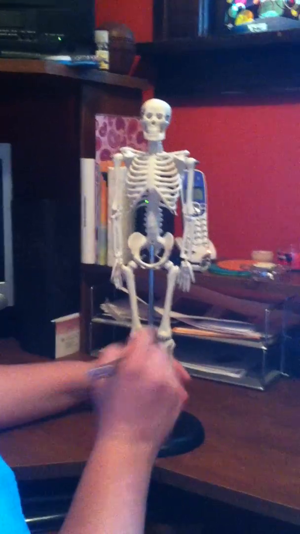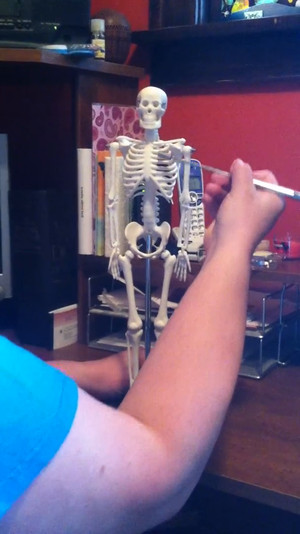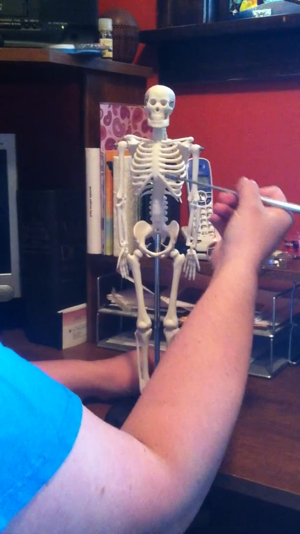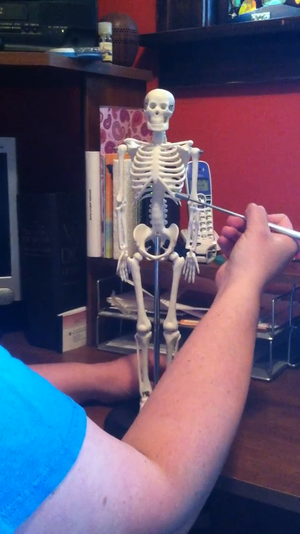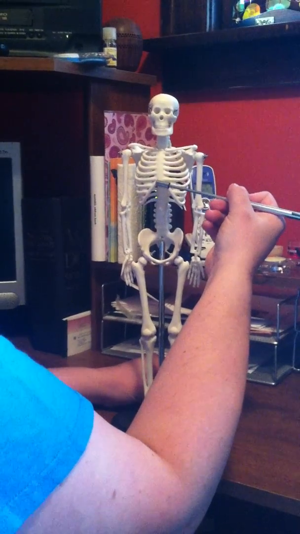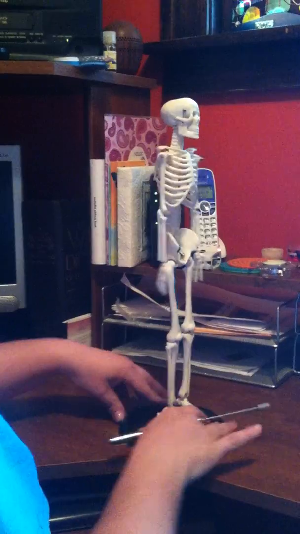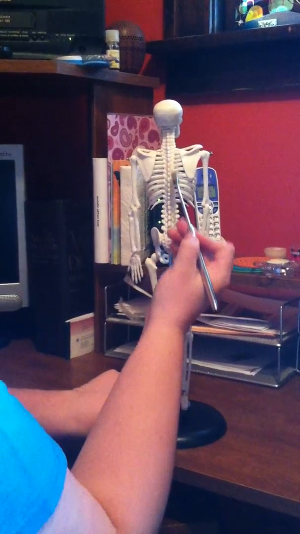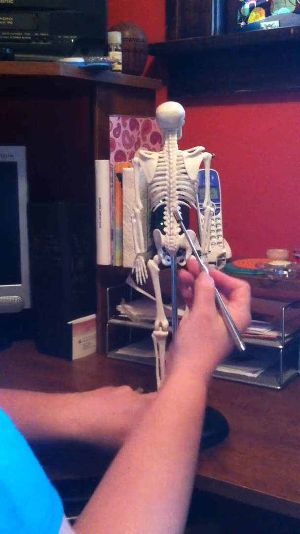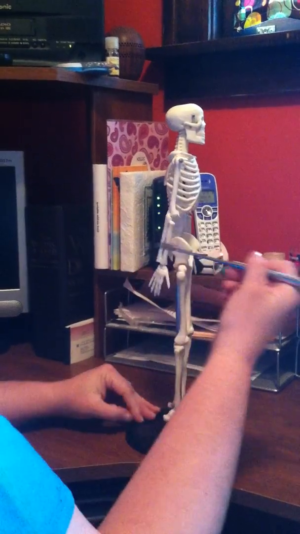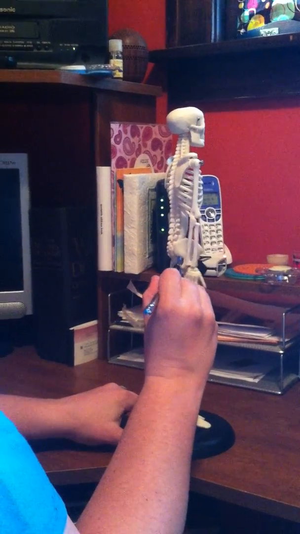We also have our true ribs, which are up here that are connected to our sternum. And we have our false ribs that share connection to our sternum. We also have our rib tubercles, which connect our ribs to our vertebrae. And our posterior superior iliac spine is this notch right here on the back of our pelvic.